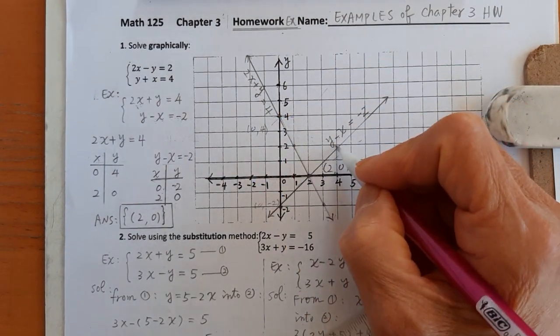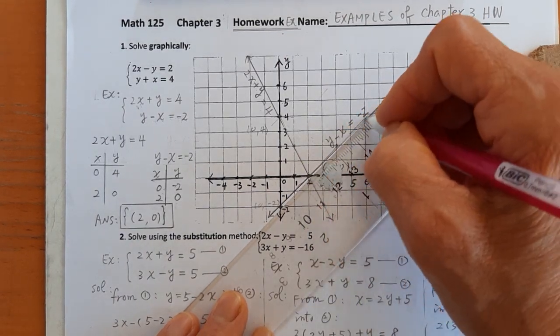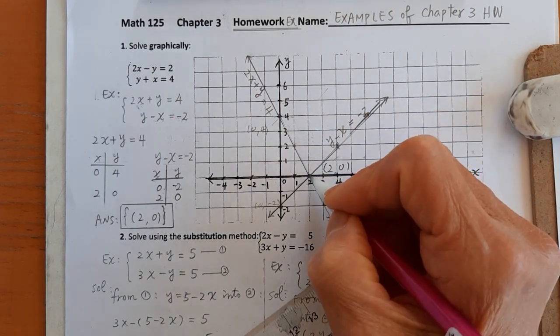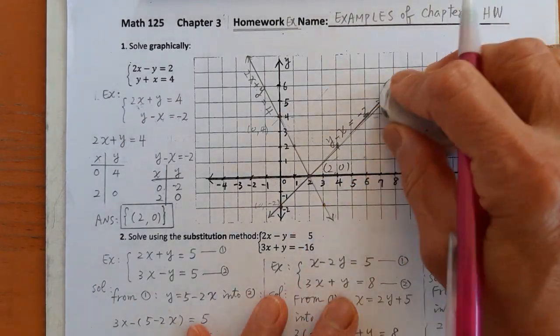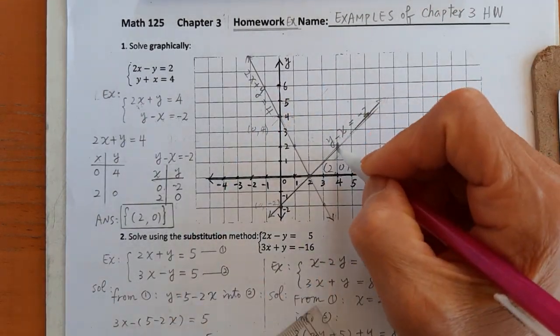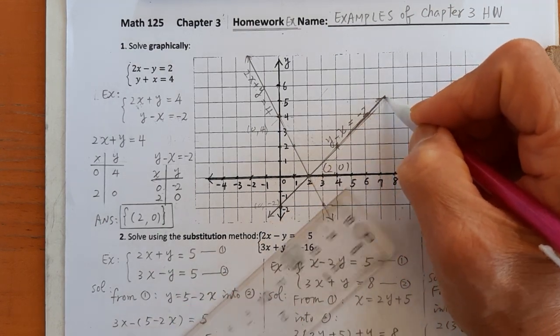Beside the line, you write y minus x equals negative 2.